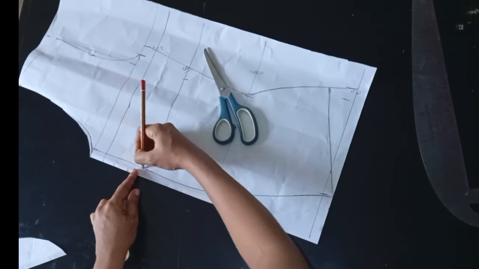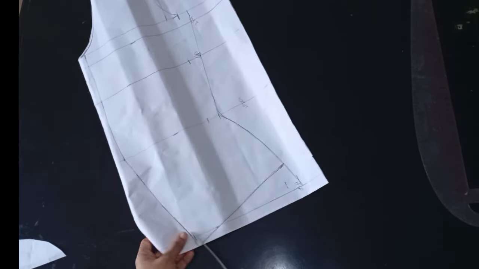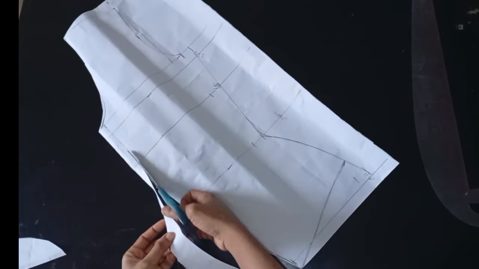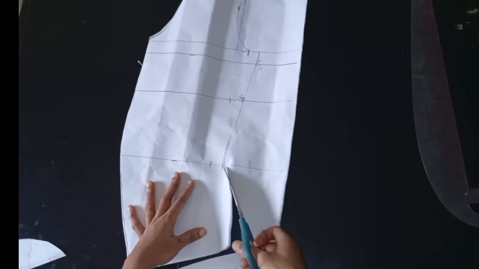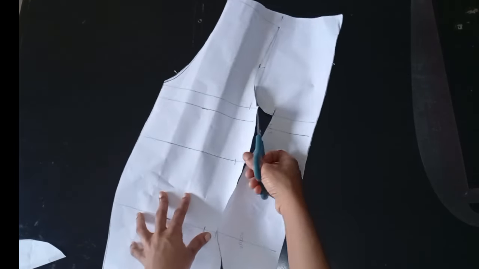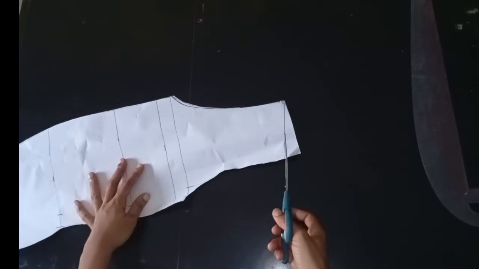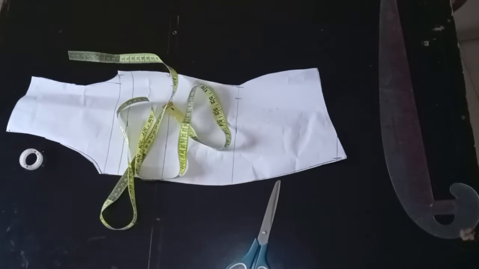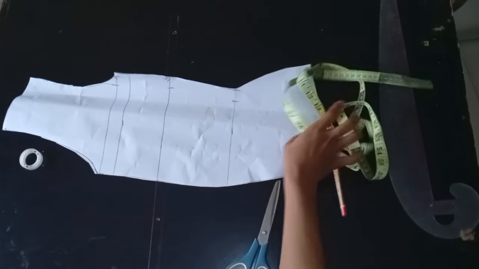So after connecting this, you notice at the front part of this dress there's like a rope at that part. So I'll just go ahead to also cut out a strip of paper and I'll attach there to make it look like there's also a small rope or strap.